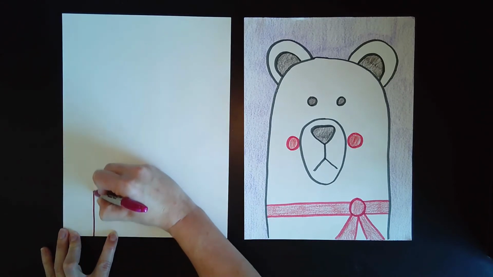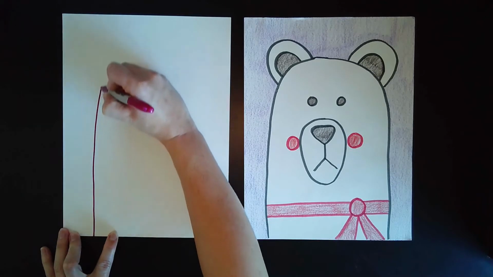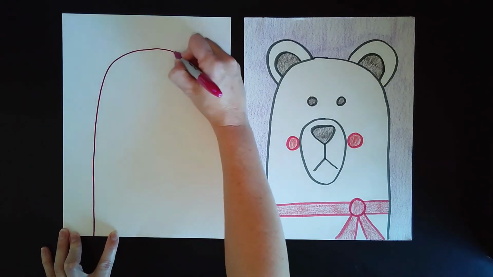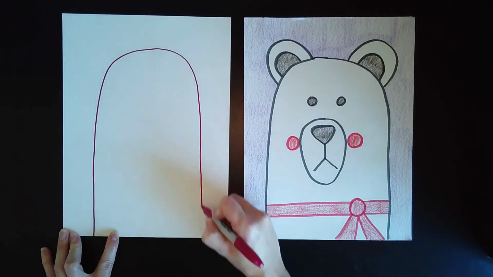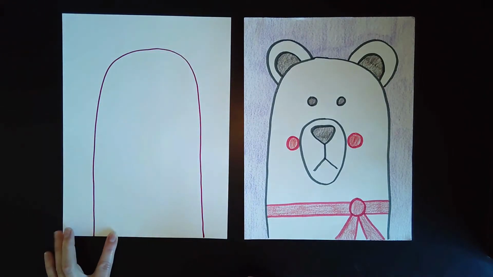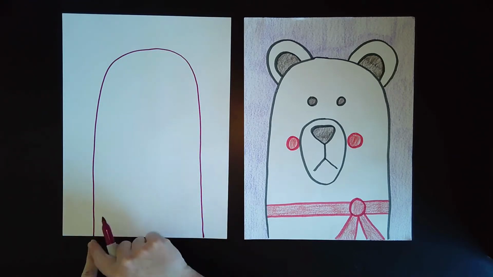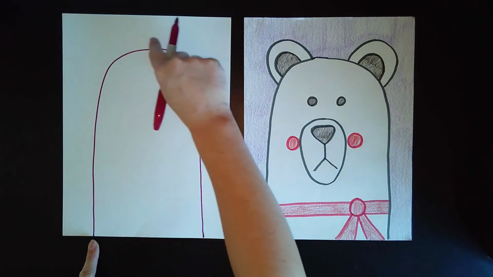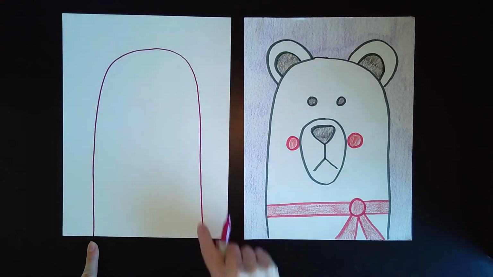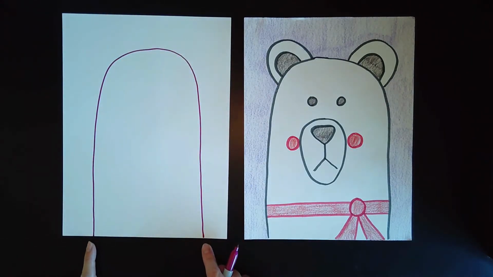I'm going to go up like a roller coaster, up, up, up, curve over, and then all the way back down to the bottom. Giant upside down letter U. Start very bottom, go all the way up, around, and back down to the bottom, like a giant roller coaster.